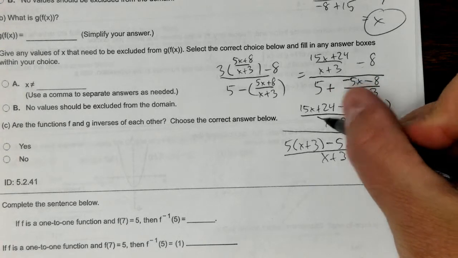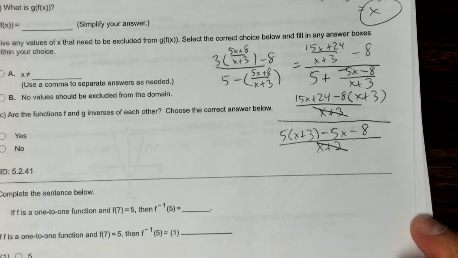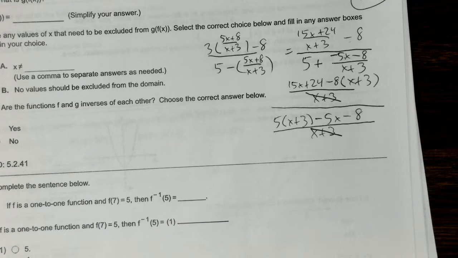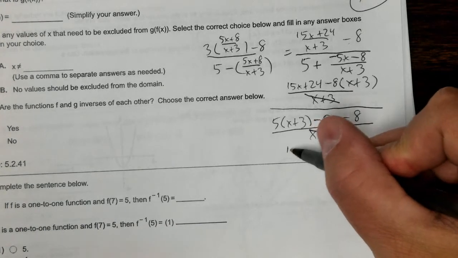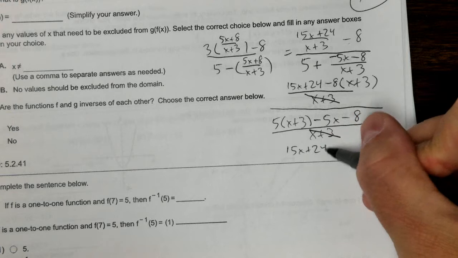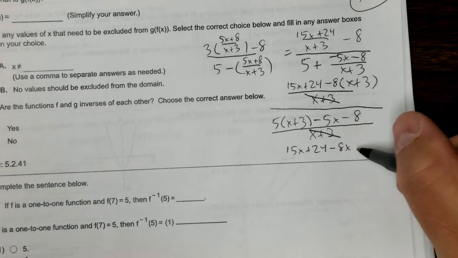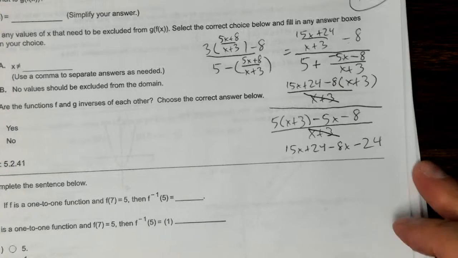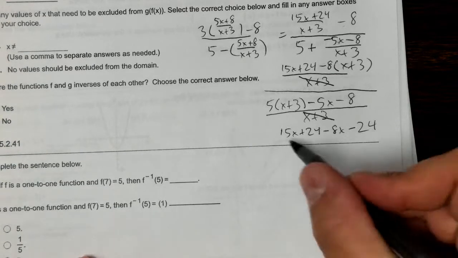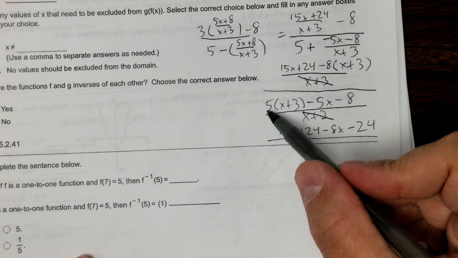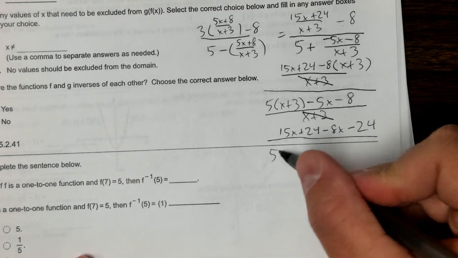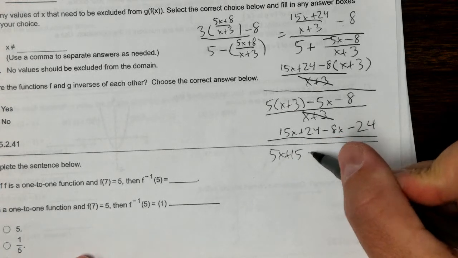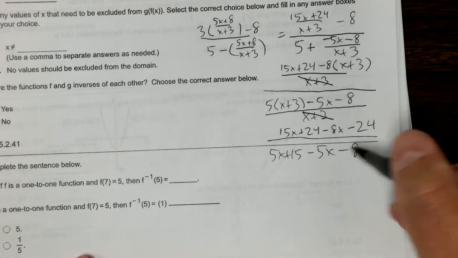Okay, so here we're going to cancel out the x plus 3's and then distribute. So you get 15x plus 24 minus 8x minus 24. Because negative 8 times 3 is negative 24. And here distribute your 5, so you get 5x plus 15 minus 5x minus 8.